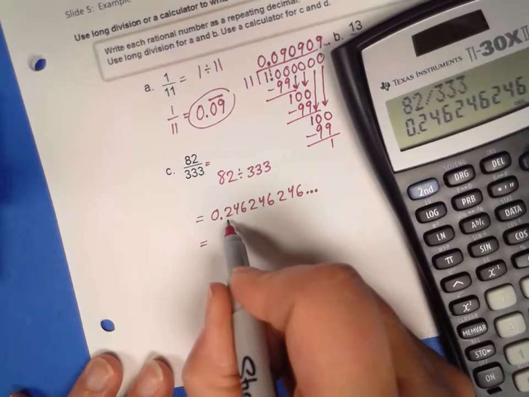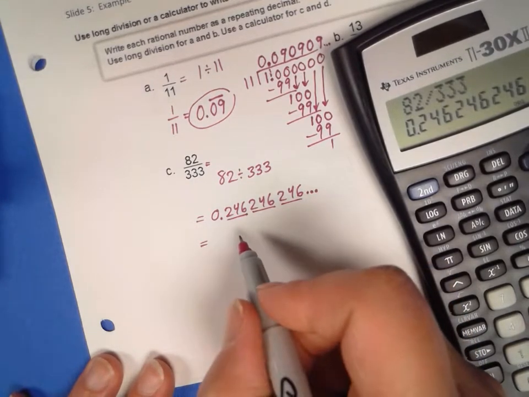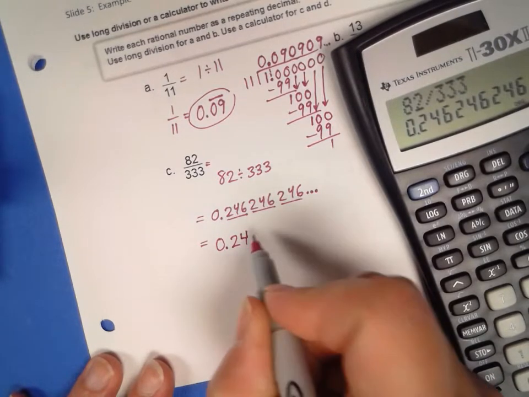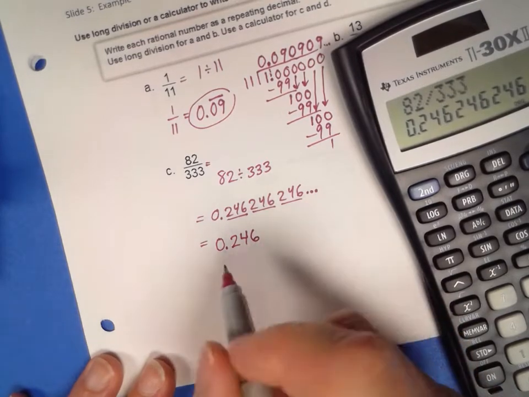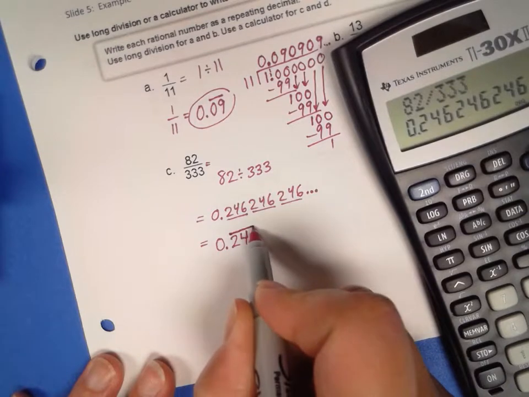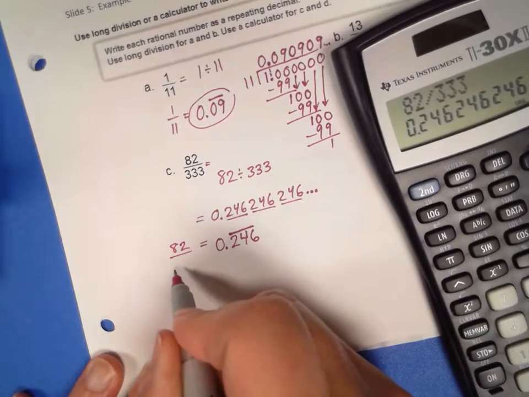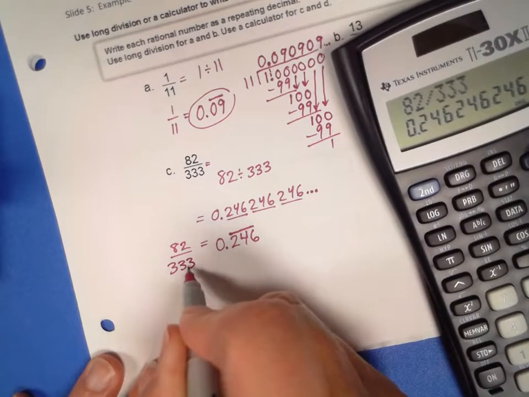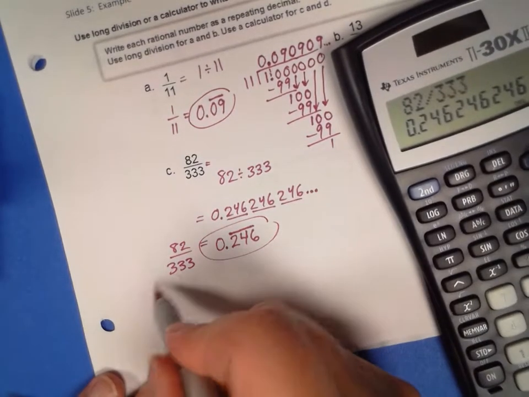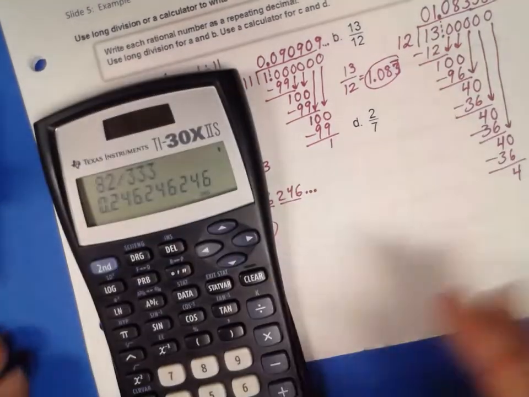Seems to go 246, 246, 246. That's the pattern you're seeing. So we can be more accurate and more concise by writing 0 and 246 thousandths. There are 3 digits that repeat, so we have to use our bar notation over those 3. And again, just to be thorough, that came from 82 333rds. This is the answer they're looking for. We found a repeating decimal. This actually is rational because I found repetition. I found a repeating decimal. That's one way that we check rational numbers.